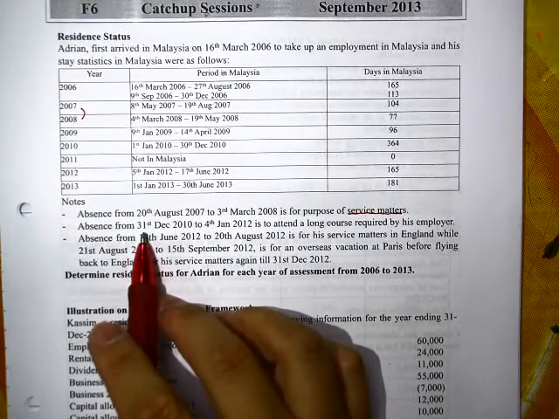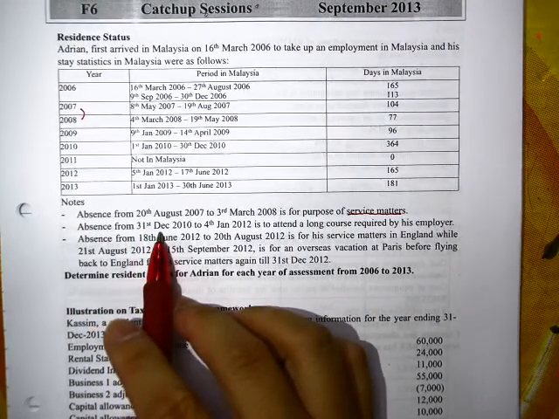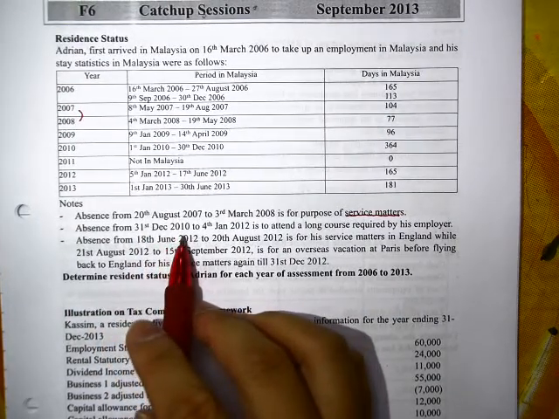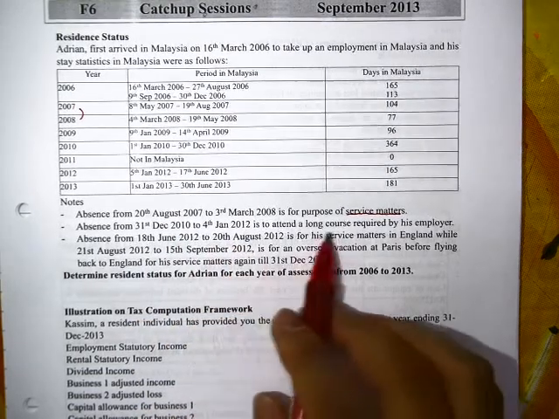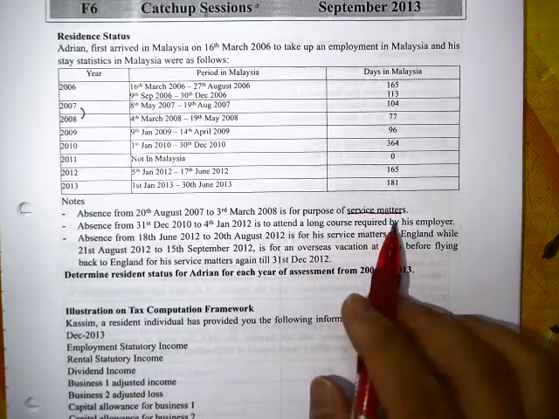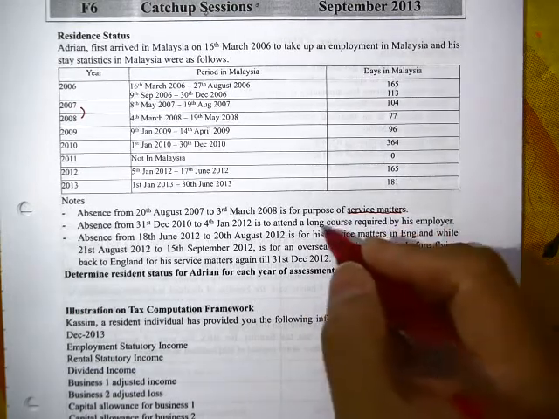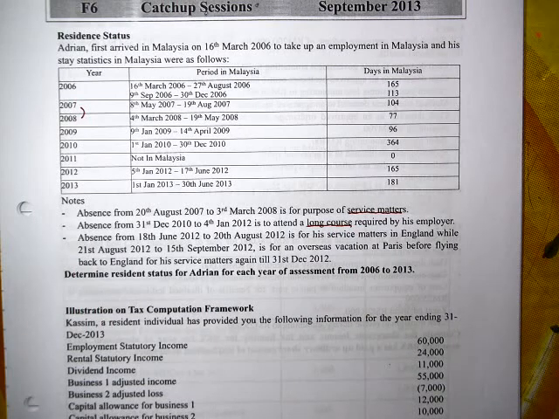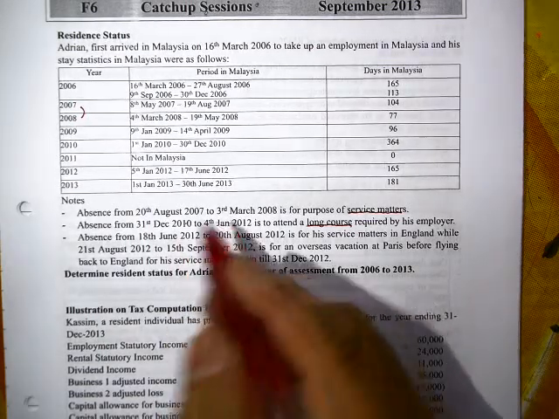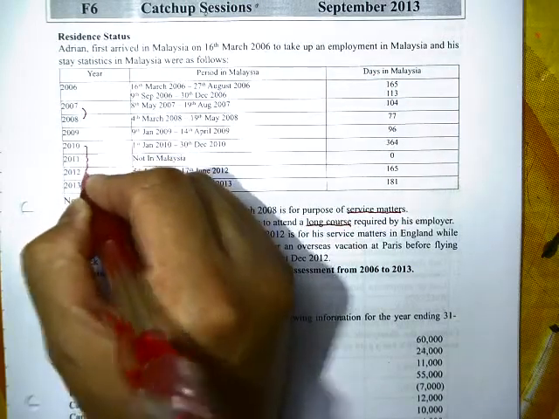Absence from 31st December 2010 to 4th of January 2012 is to attend a long course required by the employer. So your employer asks you to go for a study, okay, which is also part of temporary absence, right? Okay, service matter, study, conference, seminar, these are all part of temporary absence. Now this is 10 to 12, 10 all the way to 12.